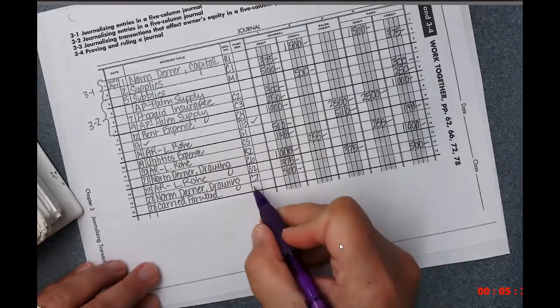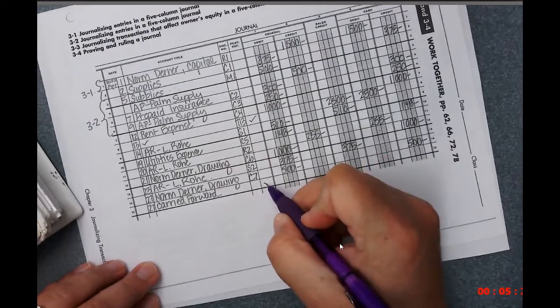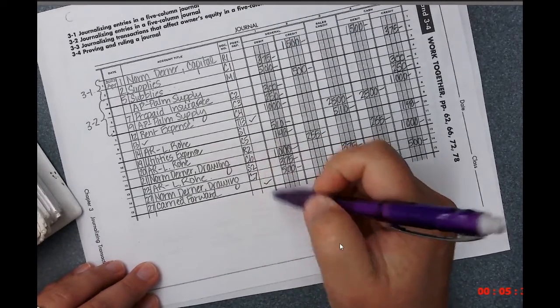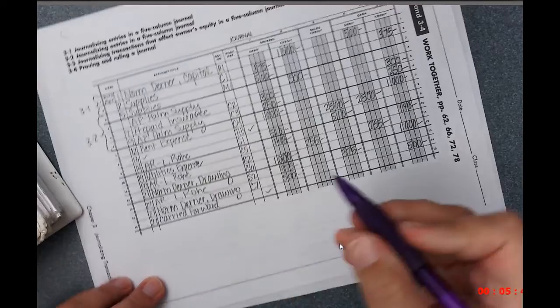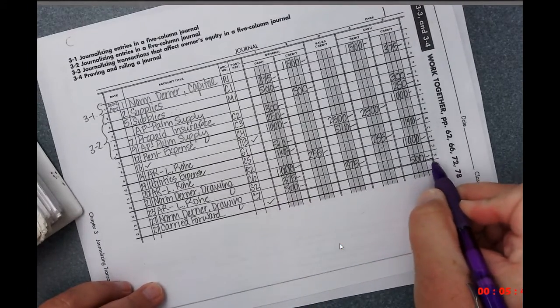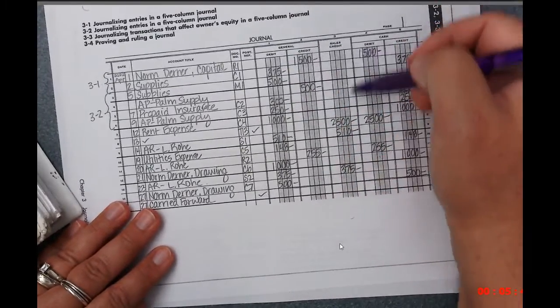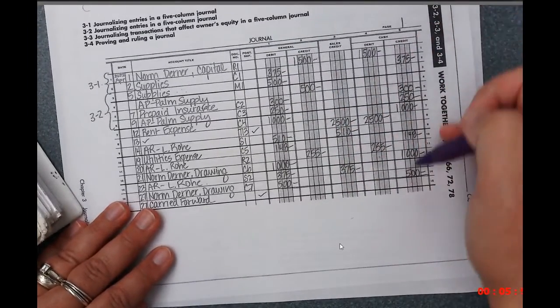We're going to leave our document number blank, but we will put a check mark here in post reference. And again, remember, I'm going to explain that next chapter. We're going to do a single rule across these numbers, and then I'm going to add all of these columns and all the different numbers.